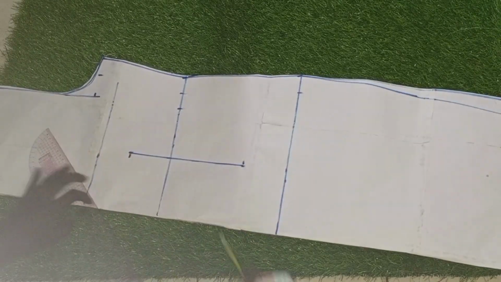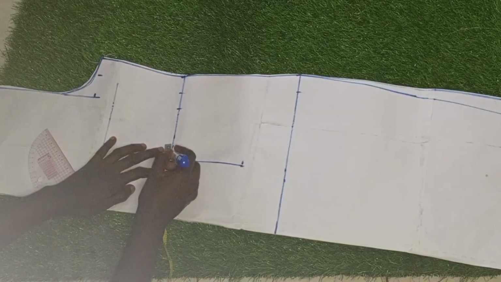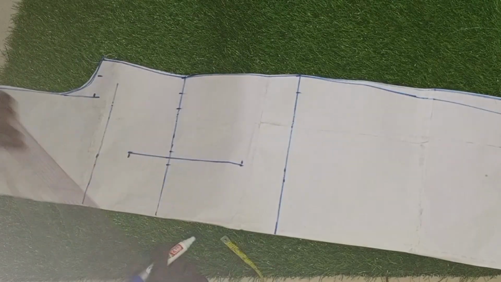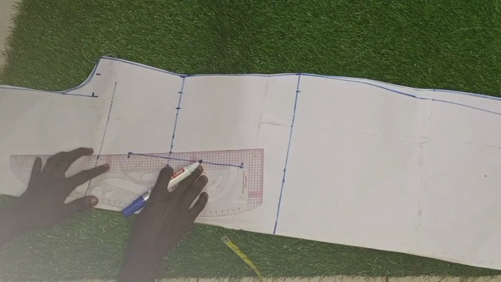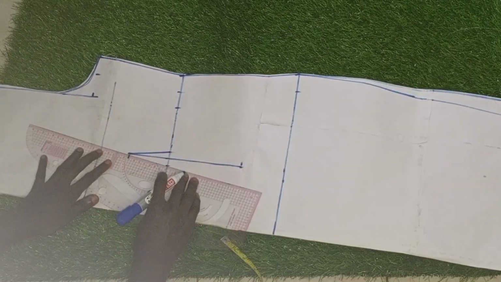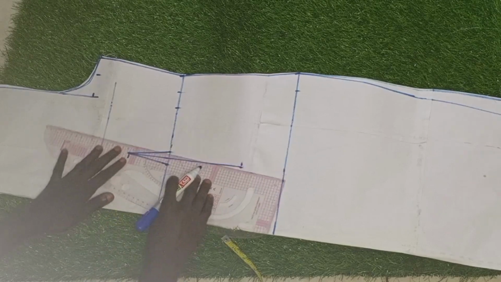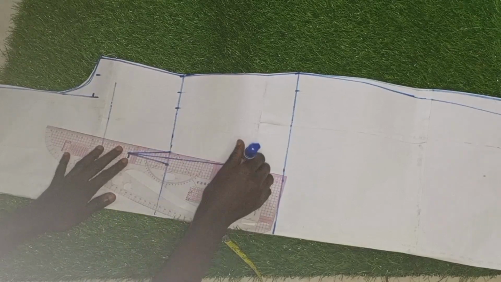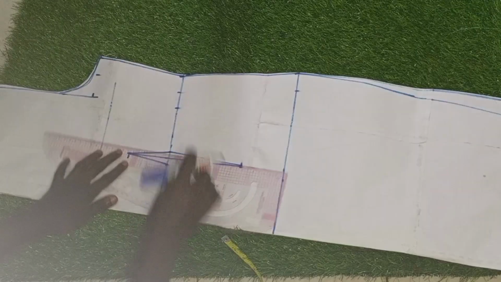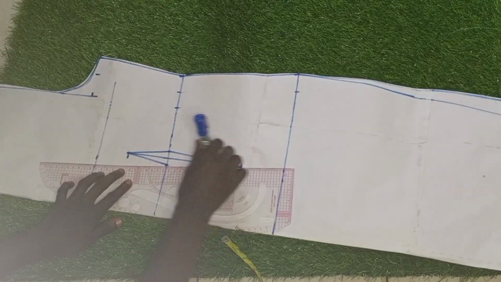So on the waistline, I will measure ½ inch both sides, ½ inch to the right, ½ inch to the left, and I will join. As you continue your sewing journey, you will understand how to put other types of darts, like a bust dart, depending on how busty the person is. There are times that you may have to use a bust dart for a client, but it's a factor of the person's shape. As you know, our bodies are not uniform, are not the same.